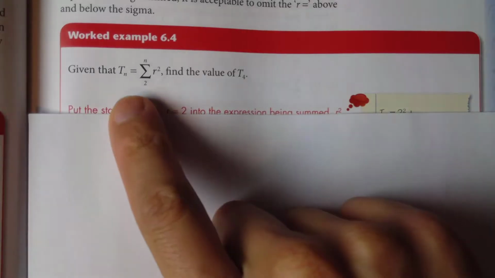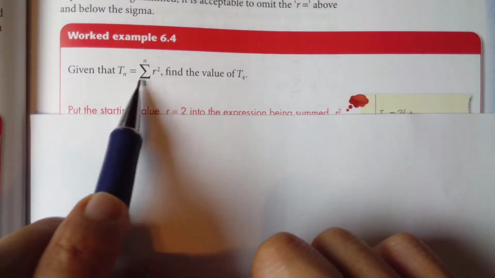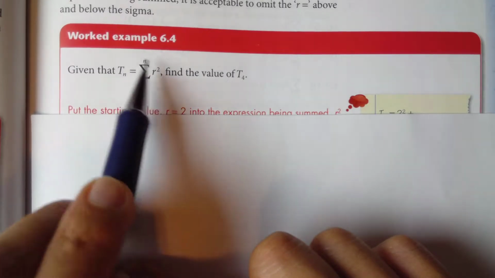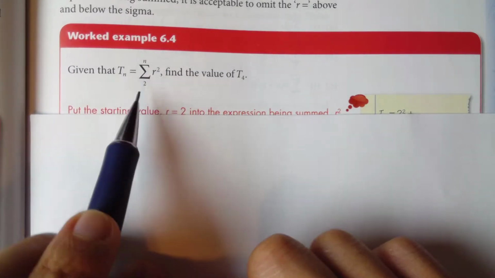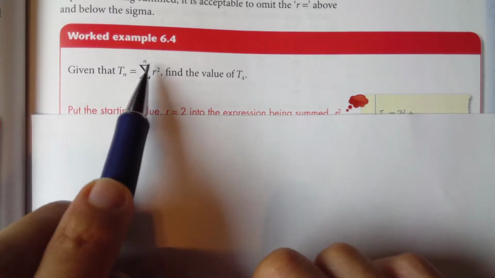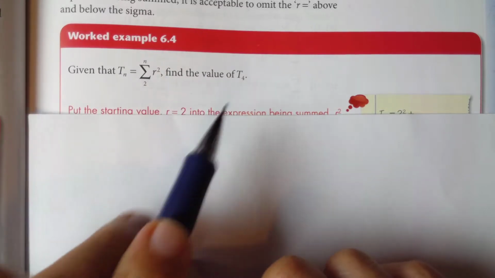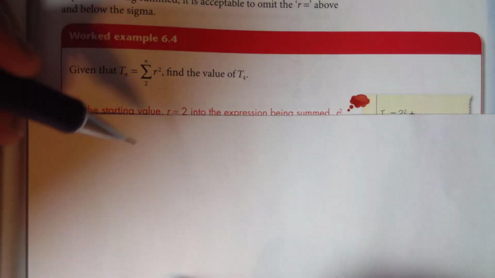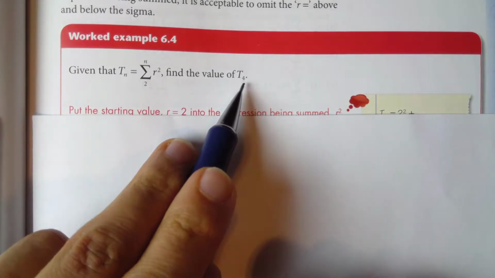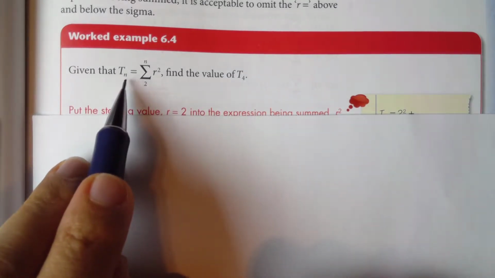Given that Tn is equal to the sum from r = 2 to n of r squared, find the value of T4. This is sigma notation. It refers to the fact that we're adding up a bunch of different terms. So let's figure out how this works. The number 4 is what n is. I'm going to substitute the 4 in here.